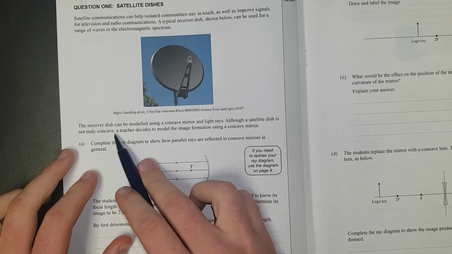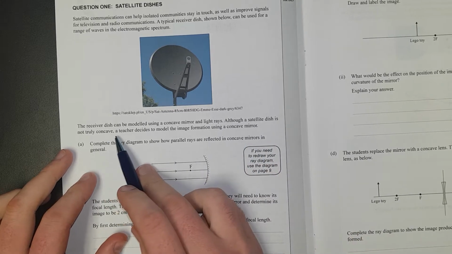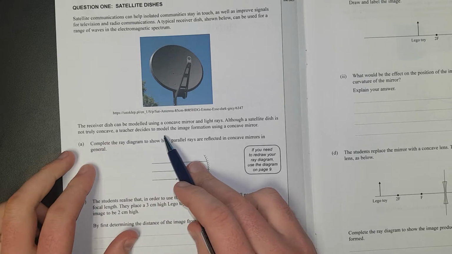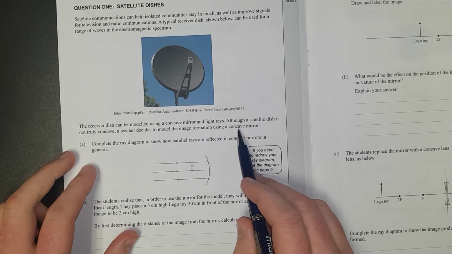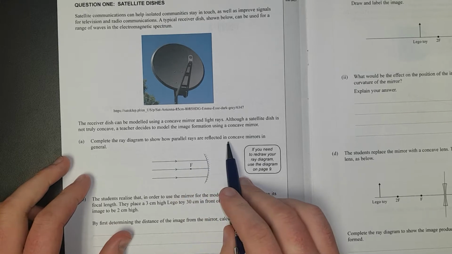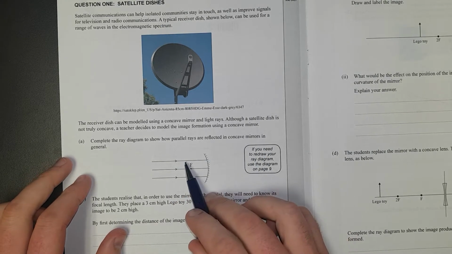A receiver dish can be modelled using a concave mirror and light rays. Although a satellite dish is not truly concave, I think it's parabolic. A teacher decides to model the image formation using a concave mirror. Complete the ray diagram to show how parallel rays are reflected in concave mirrors in general.